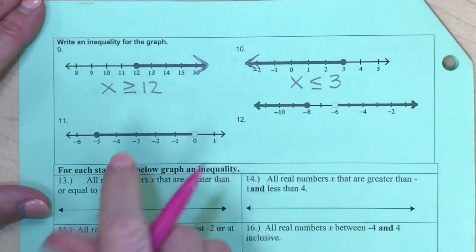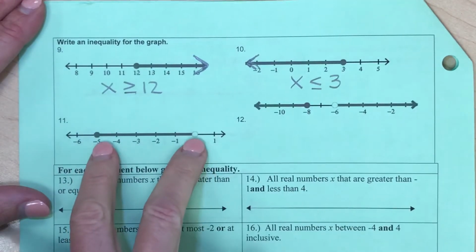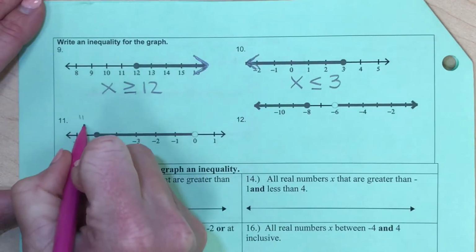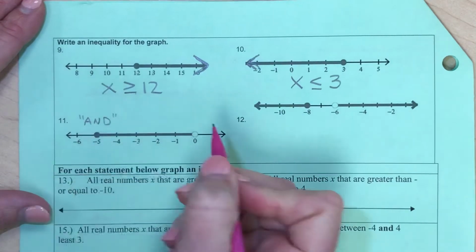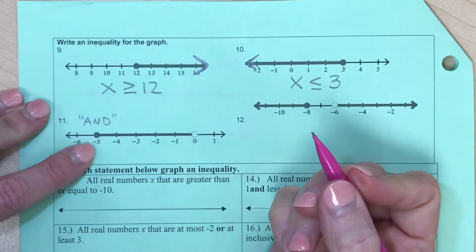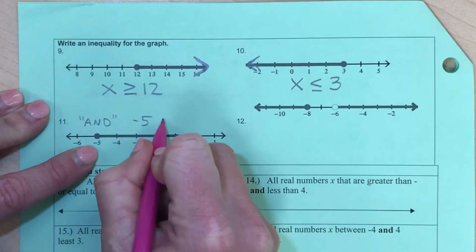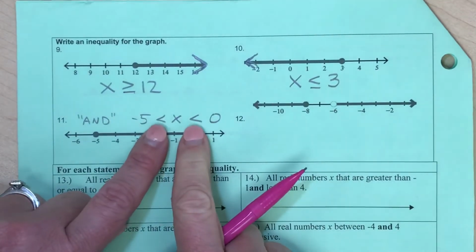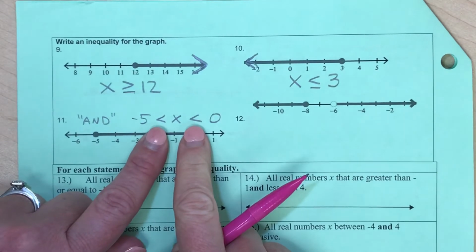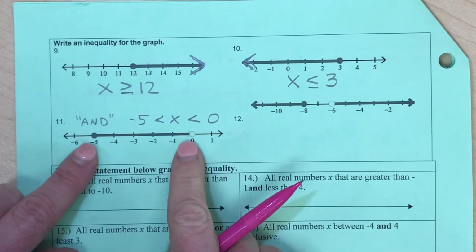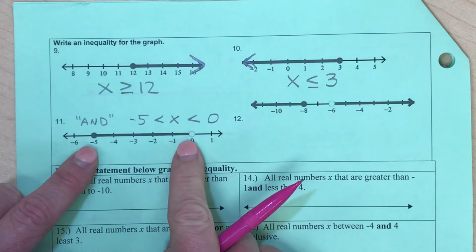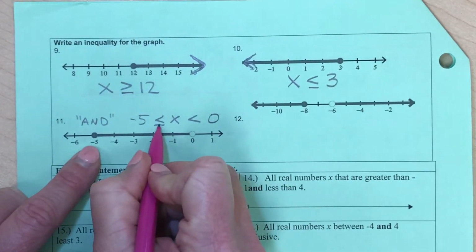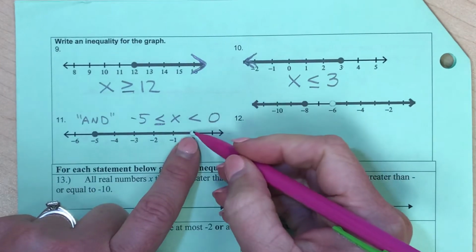For number 15, I notice that we have 2 numbers that are circled in reference, and the shading is in the middle, which means this one is going to be an and inequality. So you're going to go from least to greatest. So the least number is -5, the biggest number is 0, and your inequalities should always open to the right. And then all you need to do is determine if you have an equal to here, which means I need an equal to line for my inequality, not for the 0 because that one's open.